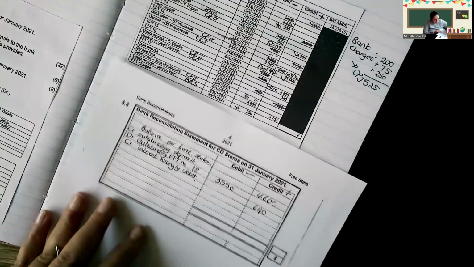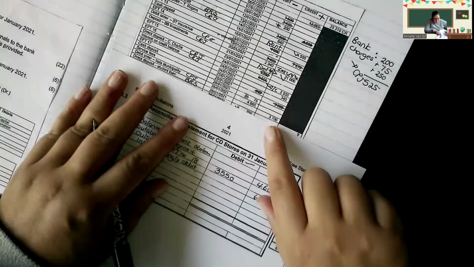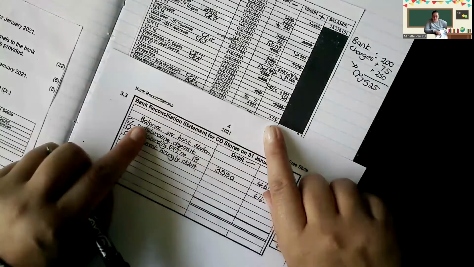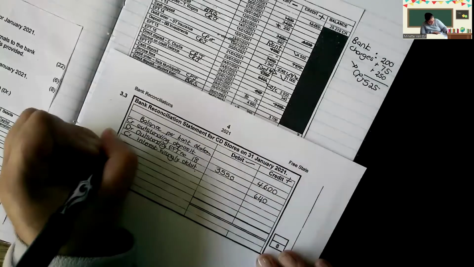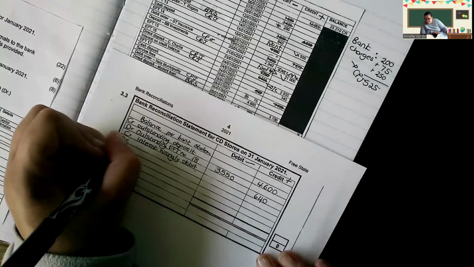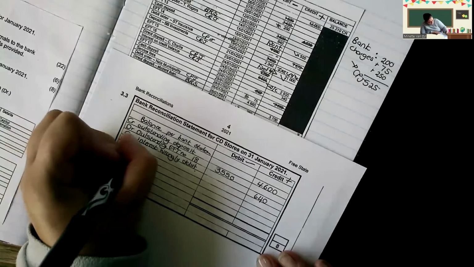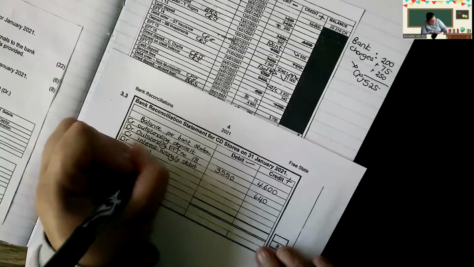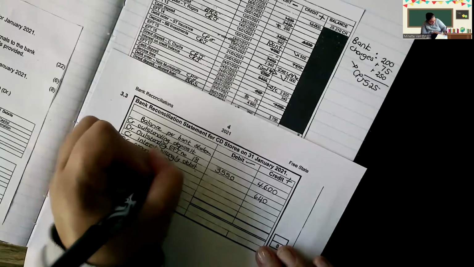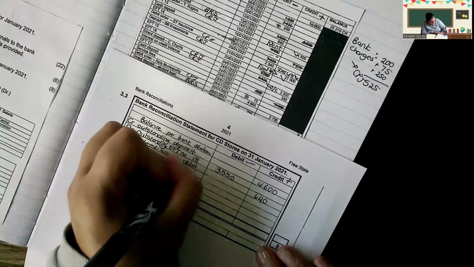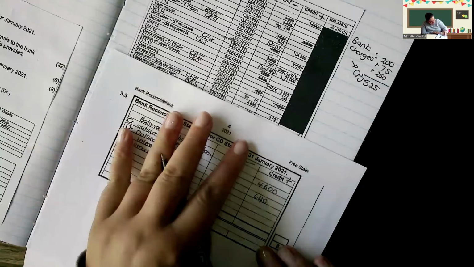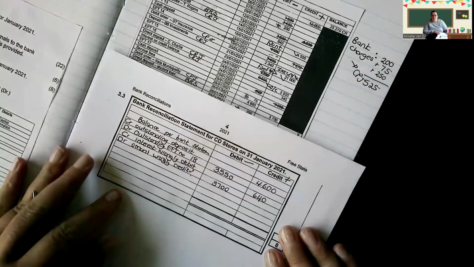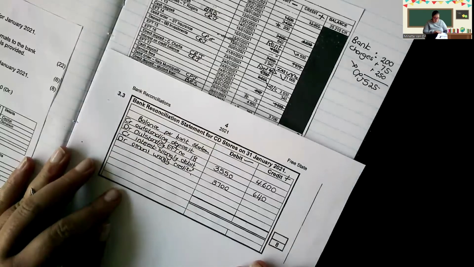Then we had another error where they incorrectly credited 3,700. And to correct the mistake, we need to debit it. We're going to have a debit amount wrongly credited. And it gives me 3,700. Then we need to finish off with that sandwich again, that bread.